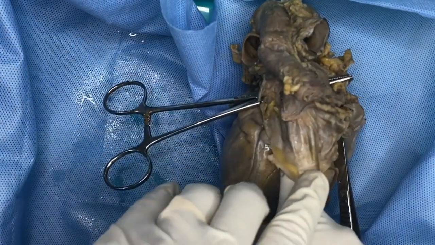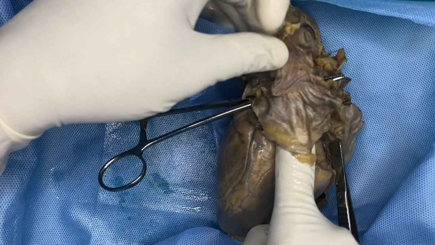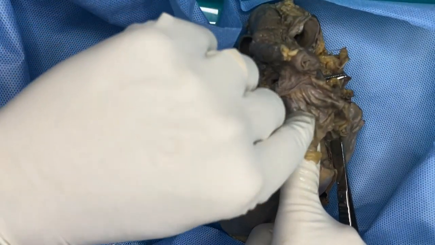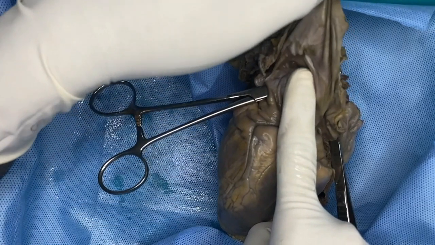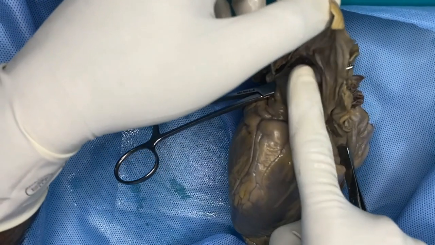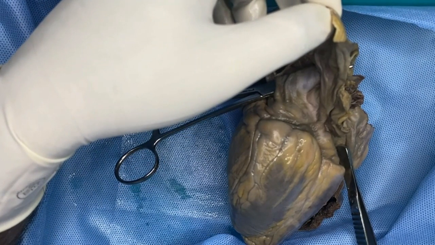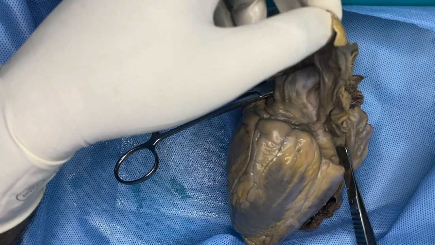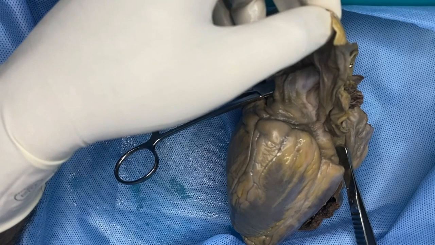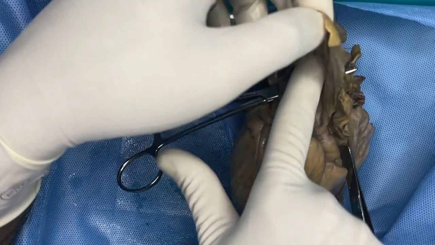My finger is now within the oblique sinus. So I will lift this pericardium to show the oblique sinus. The oblique sinus is the sinus that has got two left pulmonary veins on the left side, two right pulmonary veins on the right side, plus superior vena cava on the top and inferior vena cava on the bottom. So this is the oblique sinus.